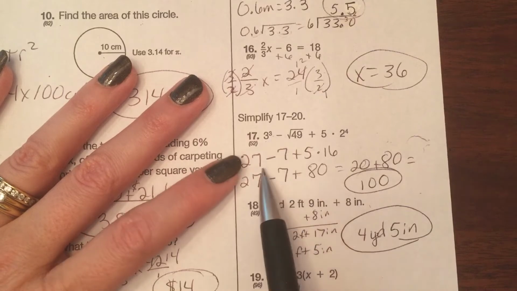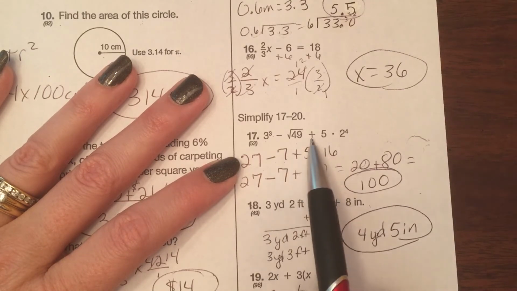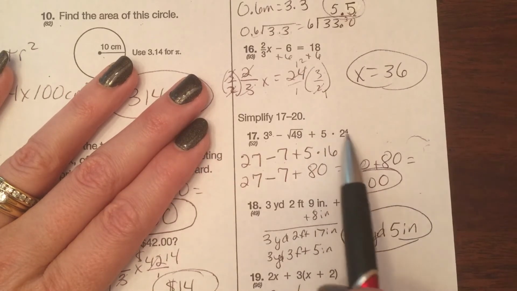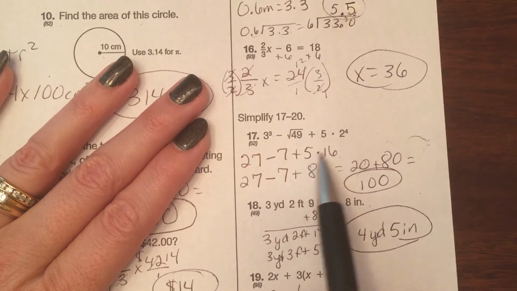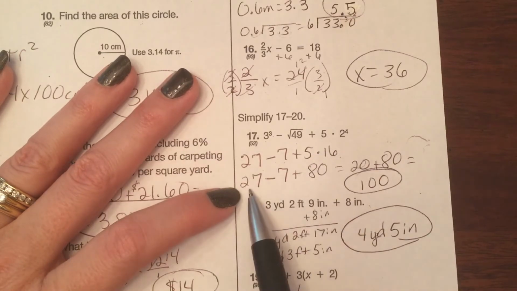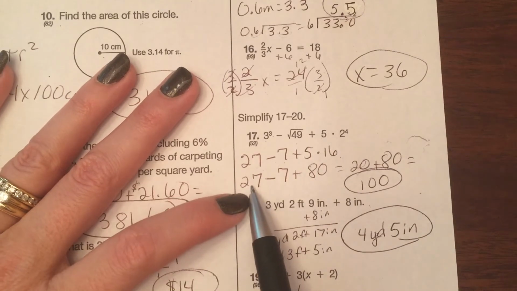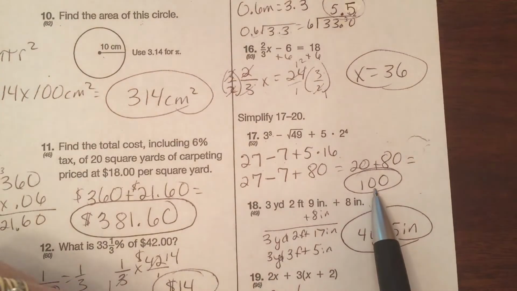Order of operations here. 3 cubed is 27, minus square root of 49 is 7, plus 5 times 2 to the 4th is 16. Okay, so now I look from left to right. The next thing I need to do is this multiplication. 5 times 16 is 80. 27 minus 7 plus 80. Now I need to add and subtract from left to right. 27 minus 7 is 20, plus 80. Final answer, 100.